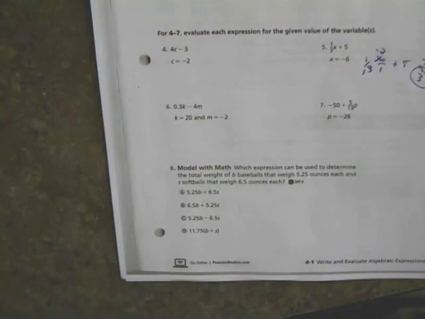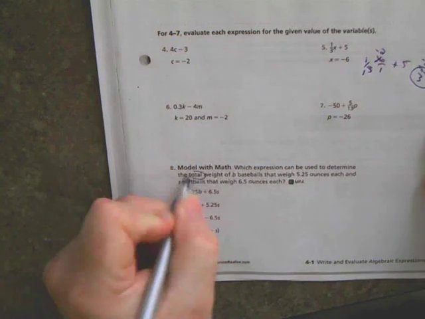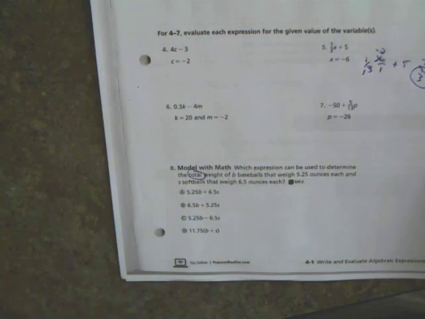Question number 8. Which expression can be used to determine the total weight of B baseballs that weigh 5.25 ounces each and S softballs that weigh 6.5 ounces each? Here's the deal. Make sure baseballs 5.25 by the B, softballs 6.5 by the S. If you are doing total weight, total should be a great indication of adding. You guys can pick from there.